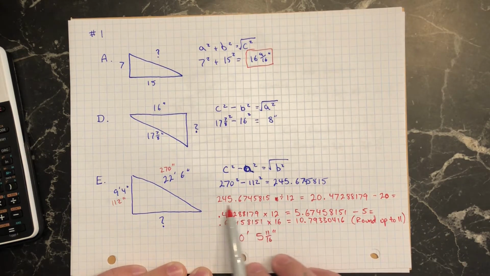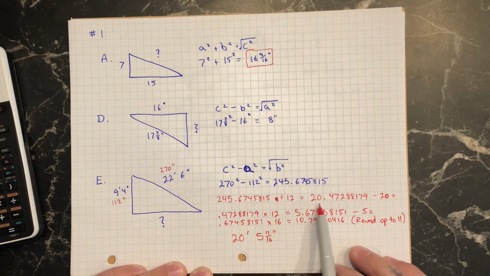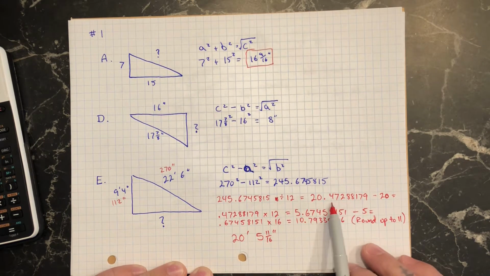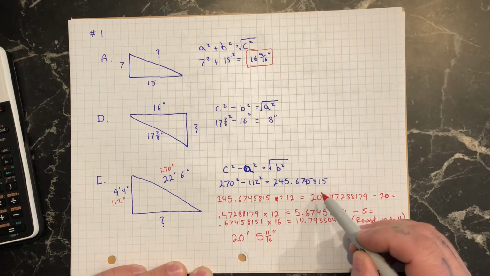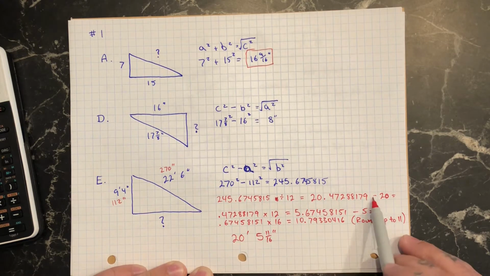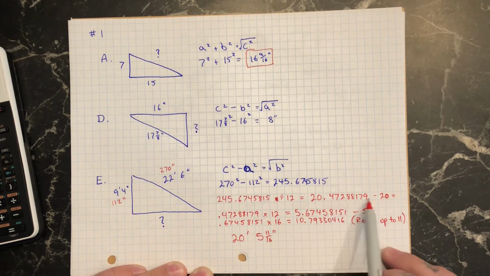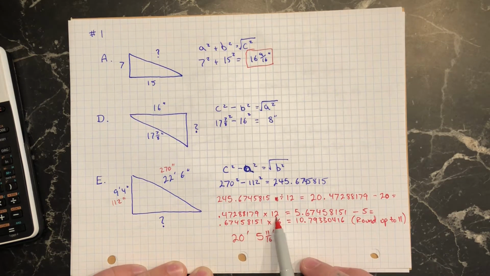Now I can take that answer, divide it by 12, and that's going to give me the 20 point, all those numbers. So the 20 ends up being my feet. I'm going to take that right away, put it down here as 20 feet. Then I'm going to minus 20 to isolate the decimal right there, and then multiply it by 12 again to find out how many inches I have.